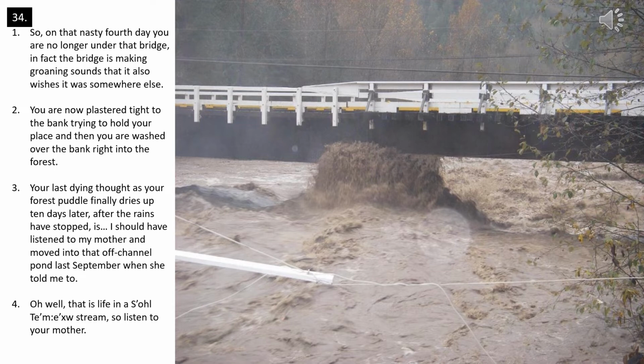So what did you do? As the flows increased, you sort of washed downstream and you glued yourself to the riverbank, trying to find slower water. But as the water got higher and higher, it actually came over its bank and started flowing into the forest. So off you went, looking for that quiet, off-channel habitat.